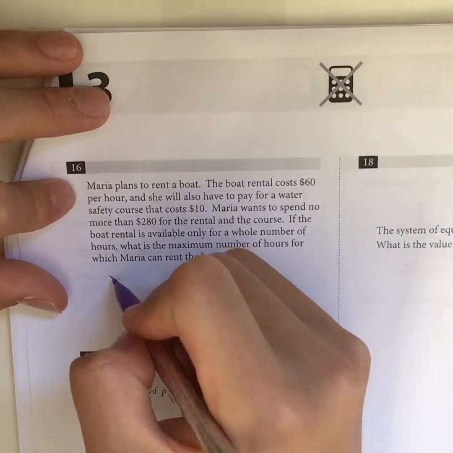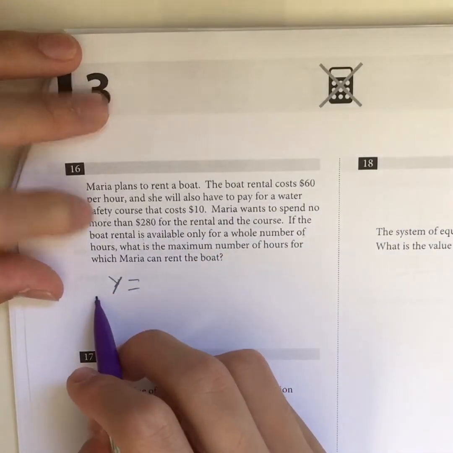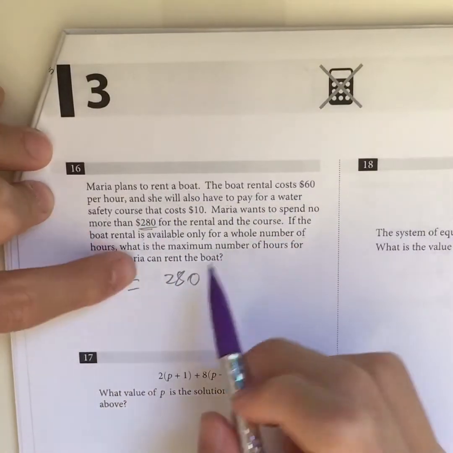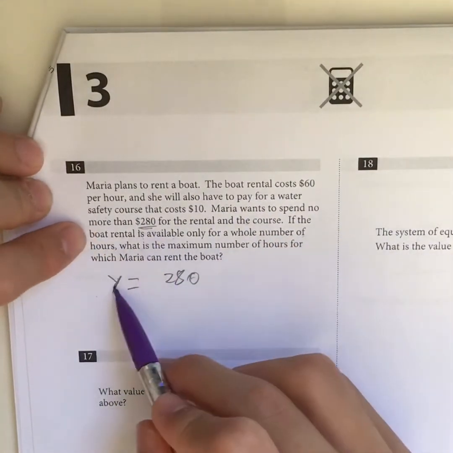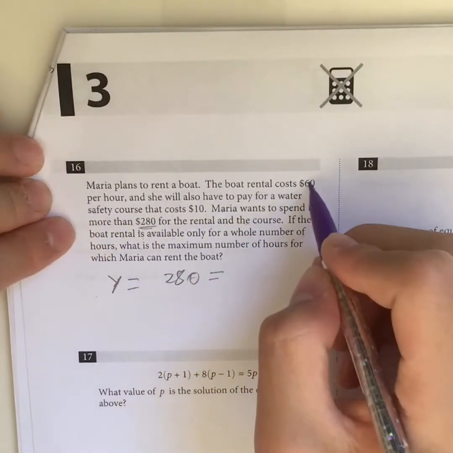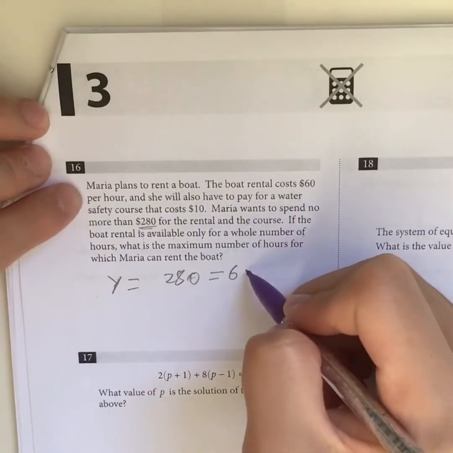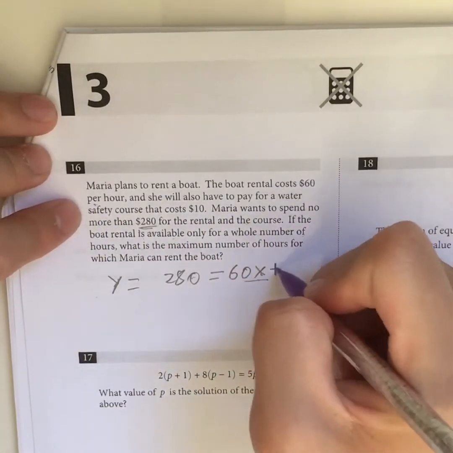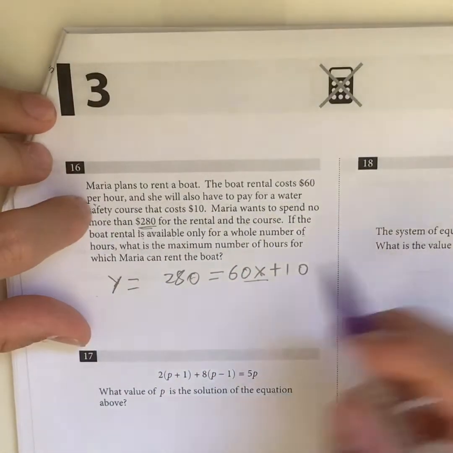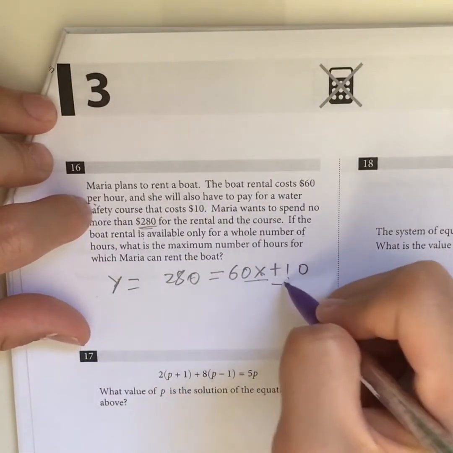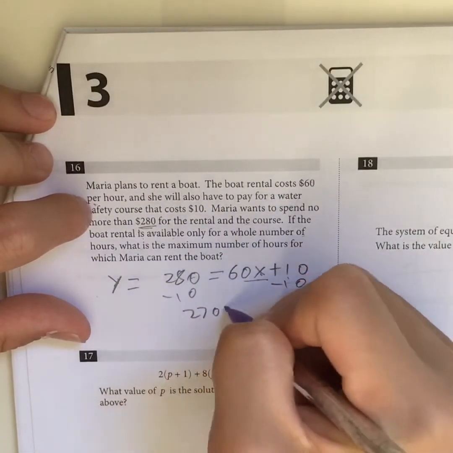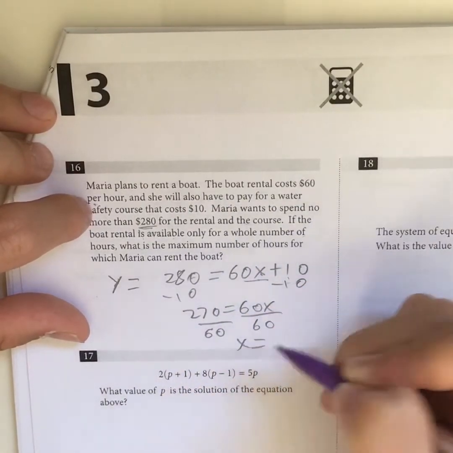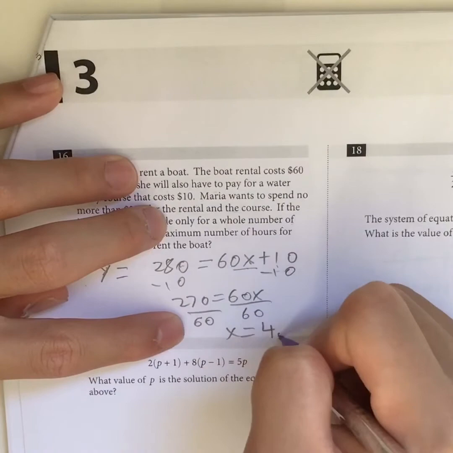So y, right? What is y equal to? Y is equal to the total cost. In this case, y is going to equal 280, because the total cost 280 is equal to 60x, because it's $60 per hour when x represents hours, plus that $10 for the safety course. So I'm going to subtract 10 on both sides. That'll give me 270 is equal to 60x. Divide both sides by 60. X is equal to roughly 4.5, right?